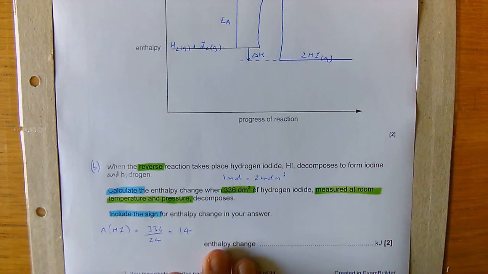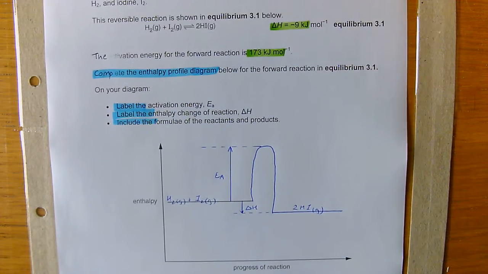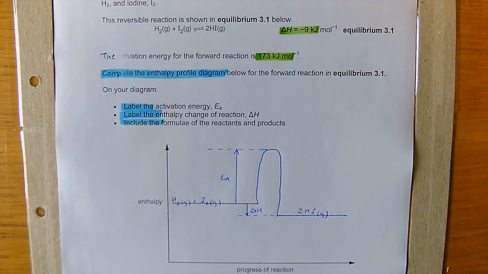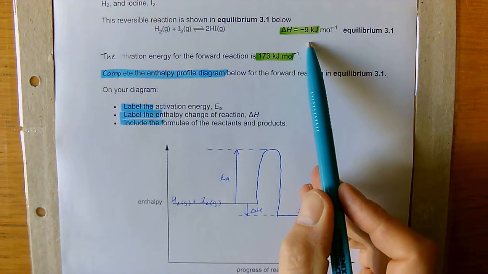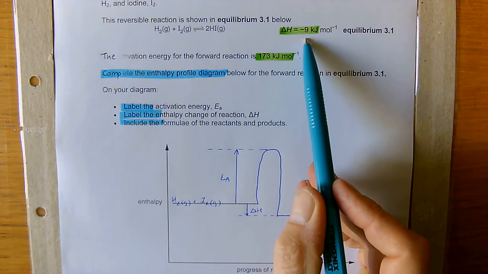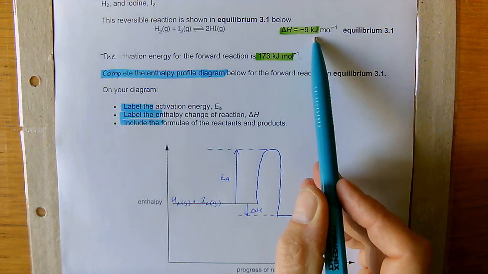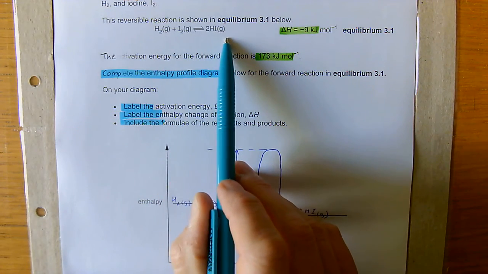Now if we go back to the initial information we're given at the start, we were told that the enthalpy of reaction is minus 9 kilojoules per mole. We just need to be a little bit careful here. When it says kilojoules per mole, it's talking about this equation as written.